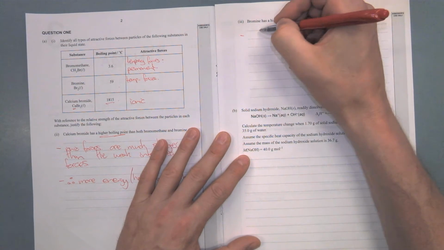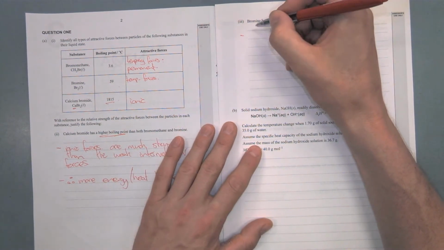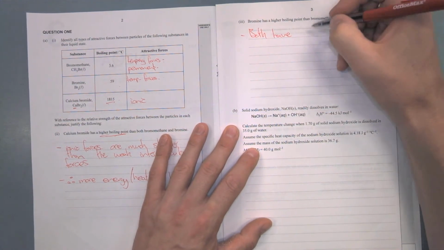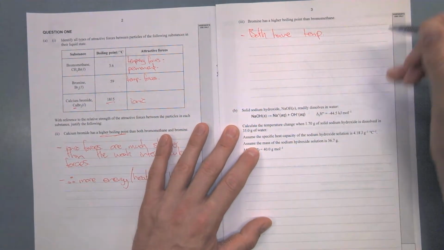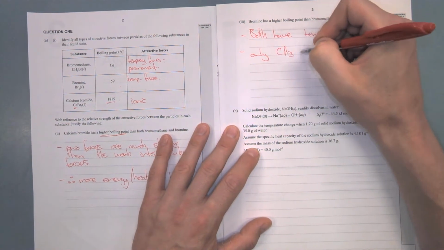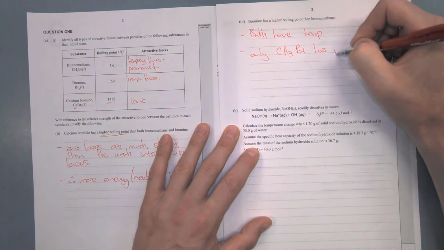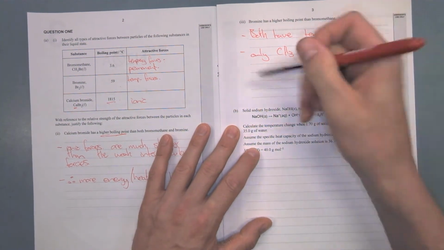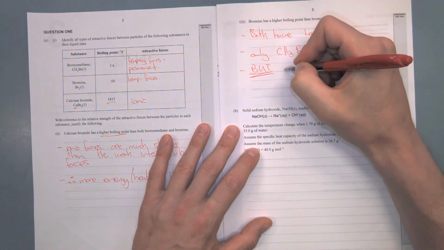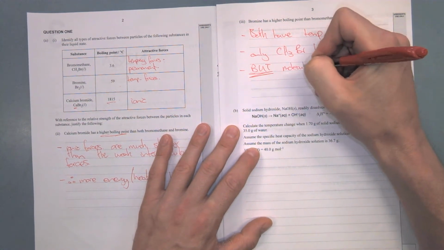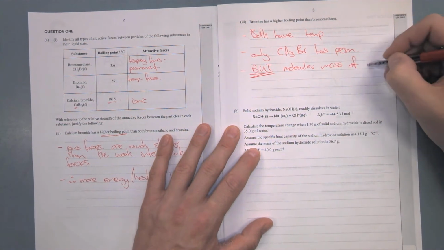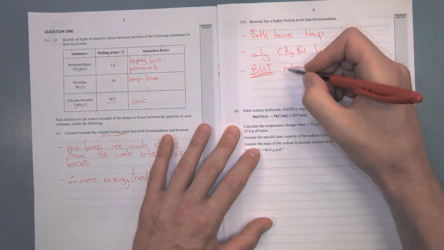So despite the fact that they both have temporary, only CH3Br has permanent, but, and it's a big difference, the molecular mass of Br2 is much higher.